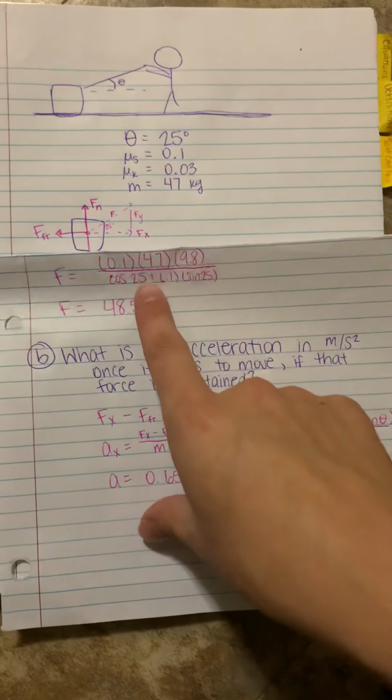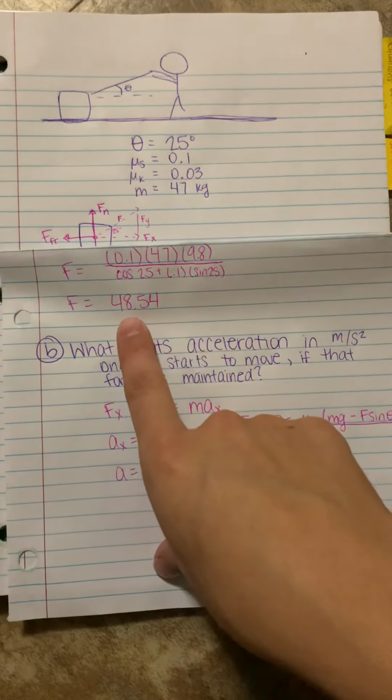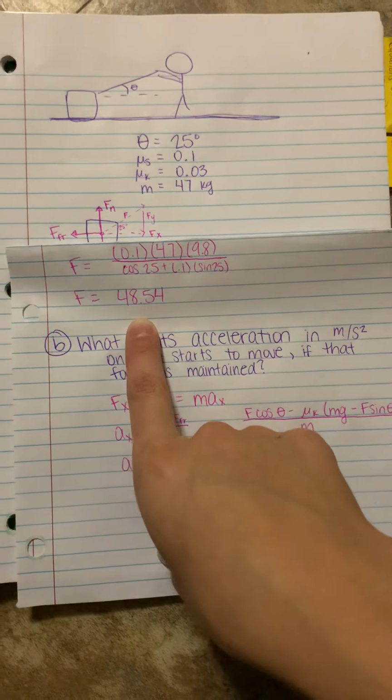So right here is where I plugged all those numbers in, and then you should get 48.54.